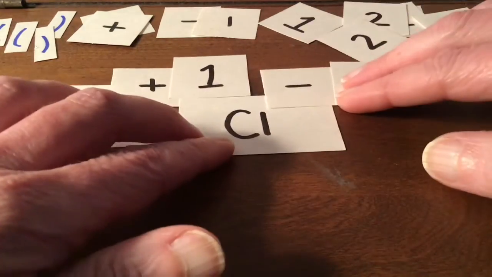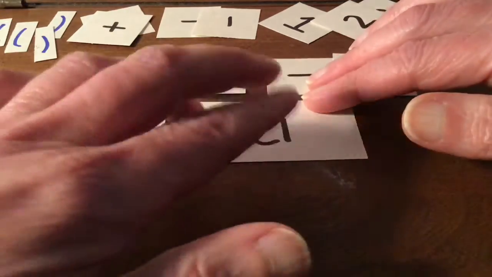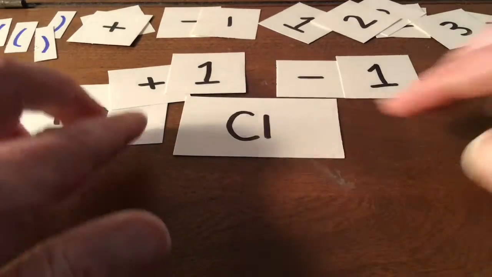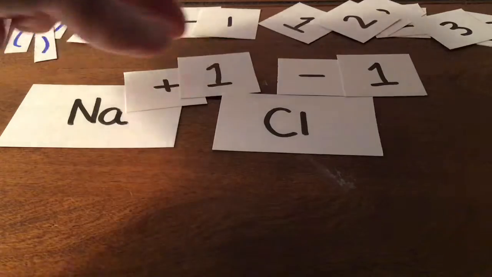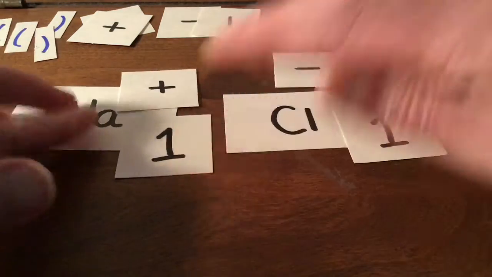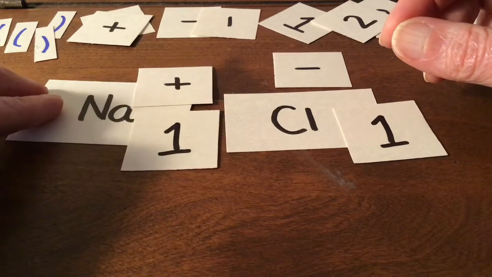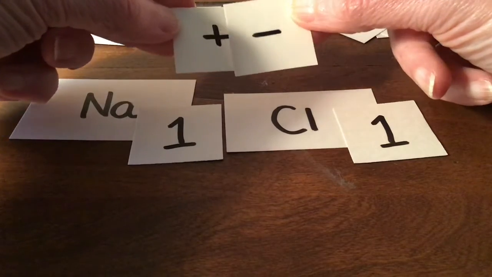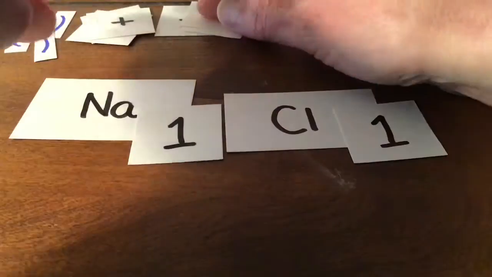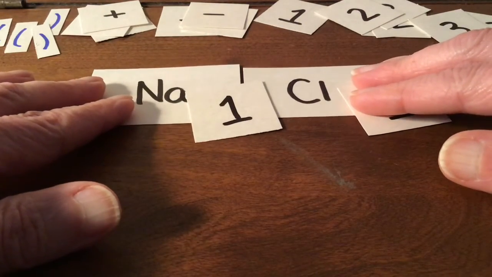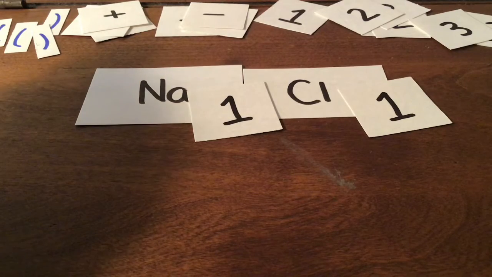So when I put them together, this 1 and the 1, to figure out what the subscripts are, I take the charge of the one and I give it to the other. I cross them once again, and there, I'll have my formula. The whole point of figuring out how many ions I have is so that the total charge adds to 0. So the plus and the minus cancel, so I get rid of the charge. And when I write the formula, no charges are included because they've canceled each other out and effectively they add to 0.